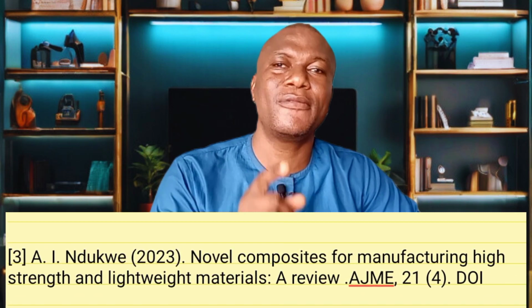So if you have one in the body of your work in parentheses or block bracket, you may also have that one, details of the one, under the reference list as appropriate. Such a referencing style is usually required when you are writing an article for publication.